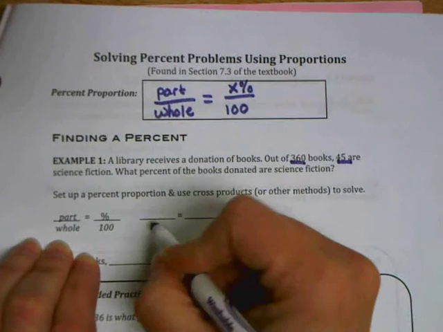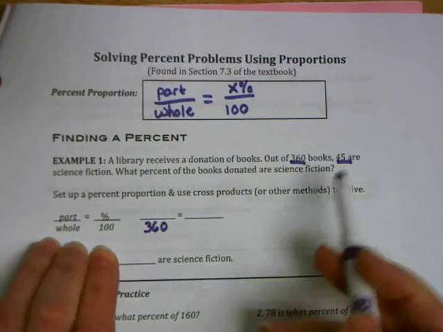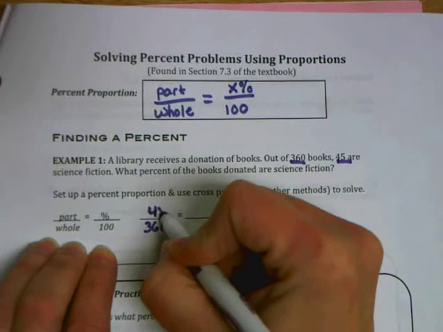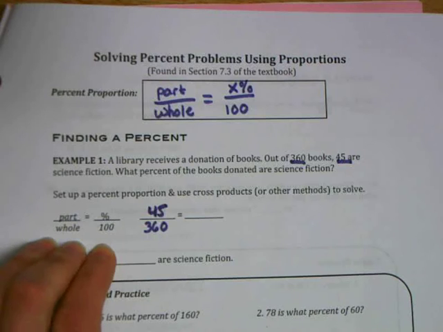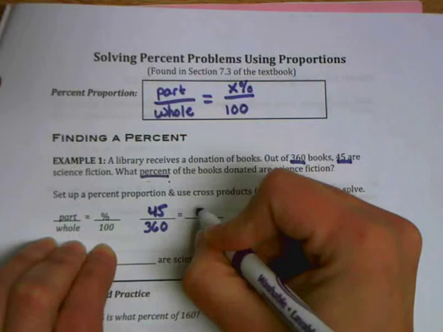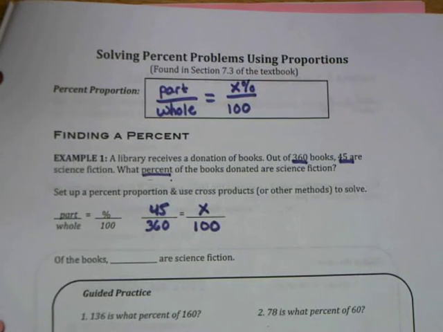Yeah, there's 360. That's going to go on the bottom down here. Do we know what part of them are science fiction? 45 of them are. So that's the part out of the whole. Do we know what percent that is? No, that's what they're asking us. So they're asking us the x out of the 100. What percent is that?